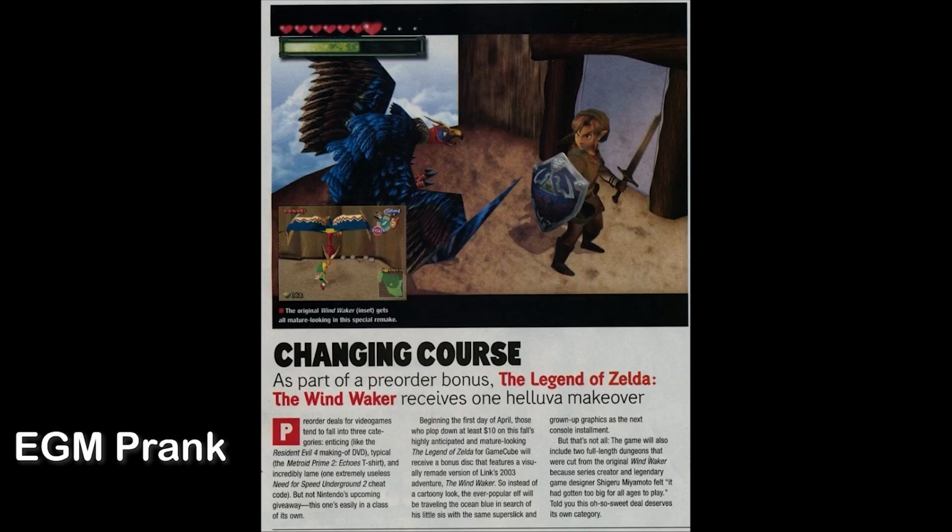EGM April Fool's prank. Were you salty about the cartoony art of Wind Waker? Well, don't worry, according to EGM, they're remaking it in the style of Twilight Princess's art. Of course not, because this was an April Fool's joke.